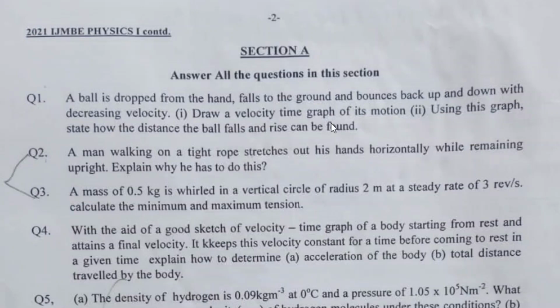Okay, here is IJMB 2021 physics. Now look at that very part I was rushing you. Please don't be offended. Check the course file and you get an explanation to this. Look at the question here.